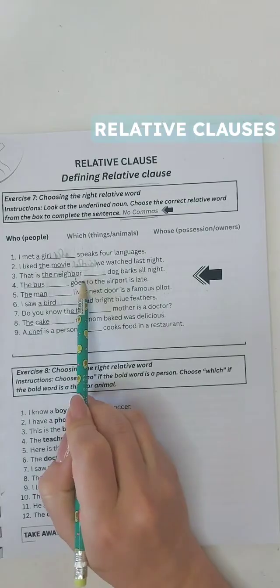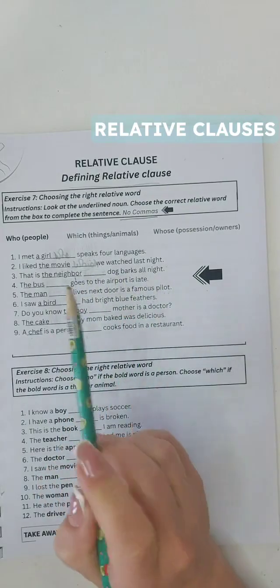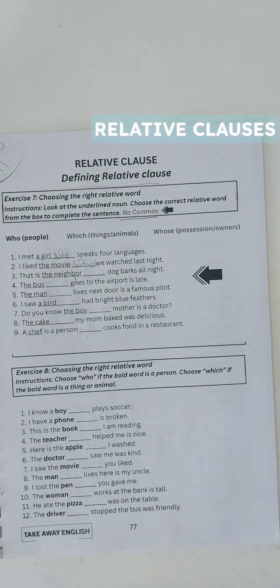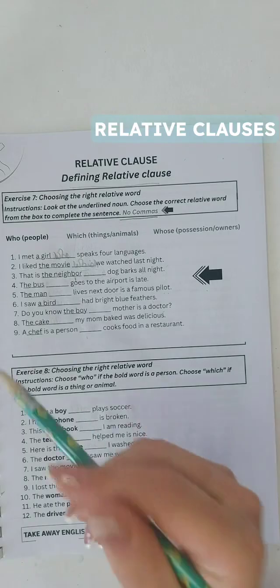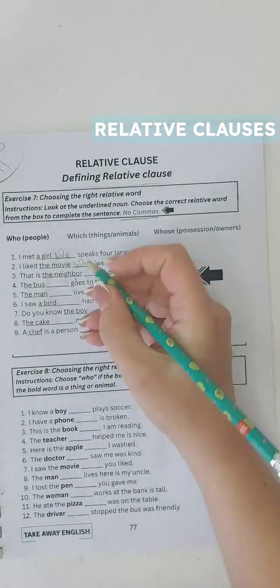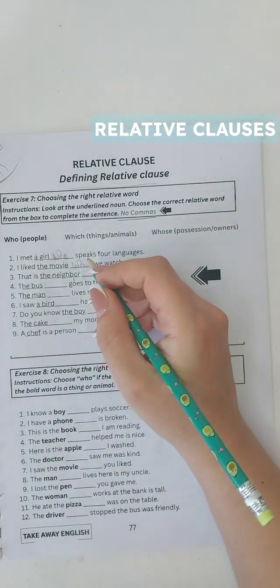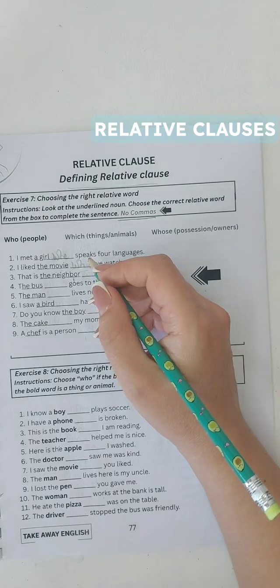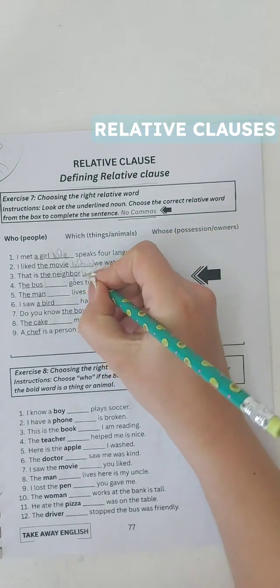That is the neighbor dog barks all night. Oh, excellent. Is it Omer? Very well done. Whose? Excellent. Well done, Mindel, Alice. It's whose, right?